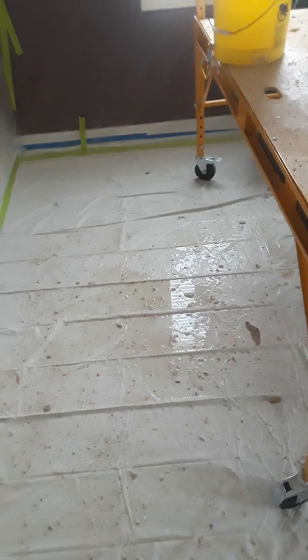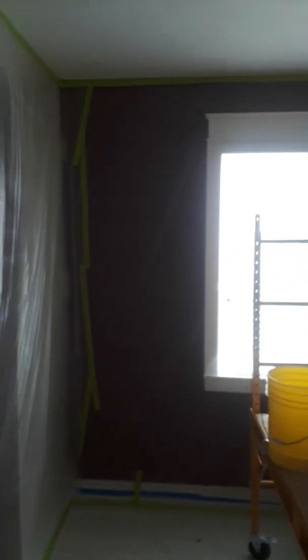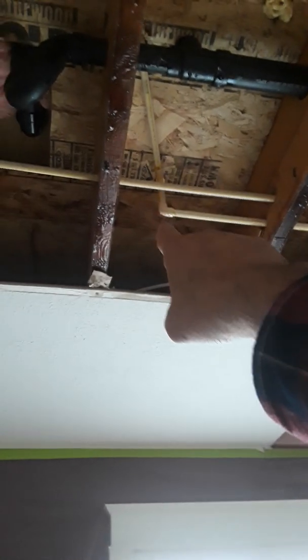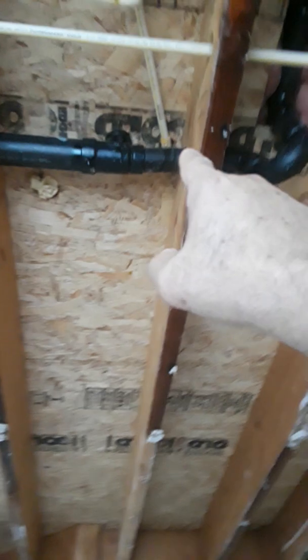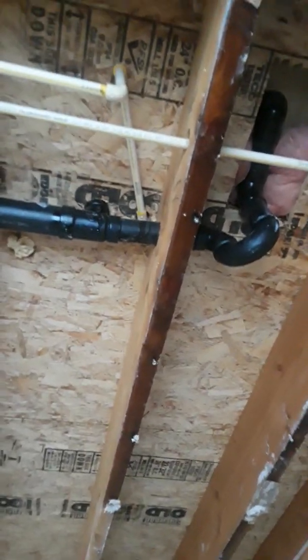So that's from that water supply line that's right there. Right there, that water supply line going in through the ceiling. Up here it's got water leaking through this. You can see it right here. It's going through the ceiling right there. And that's where the water's coming from, that line.